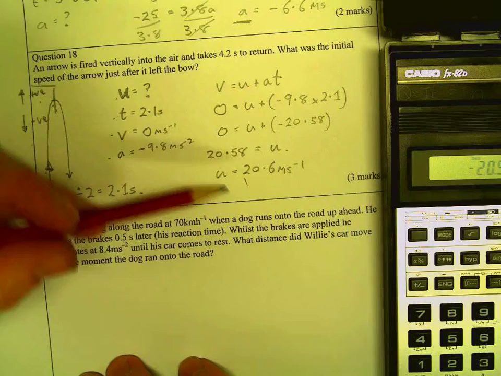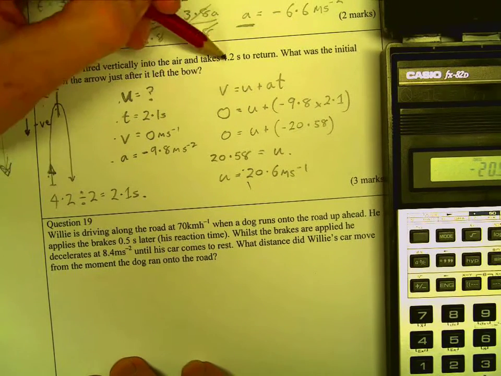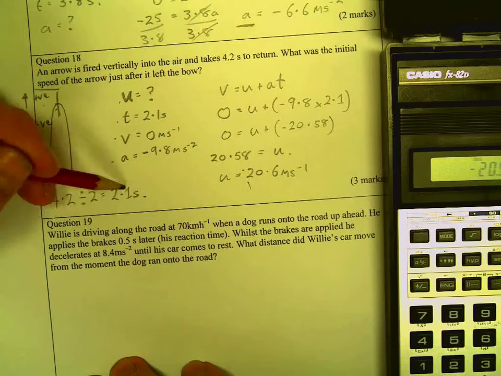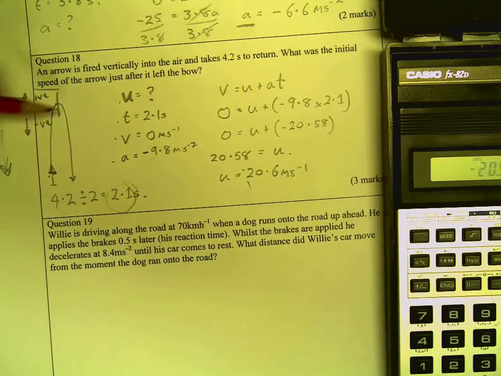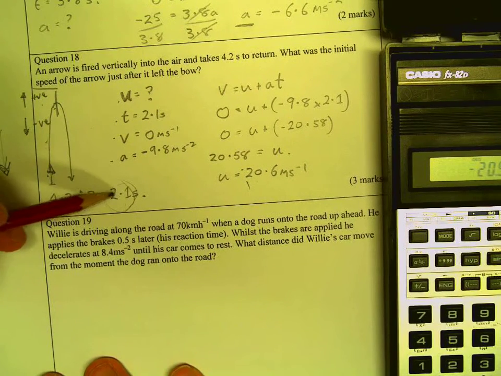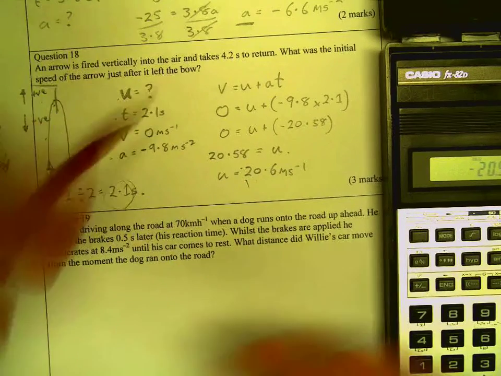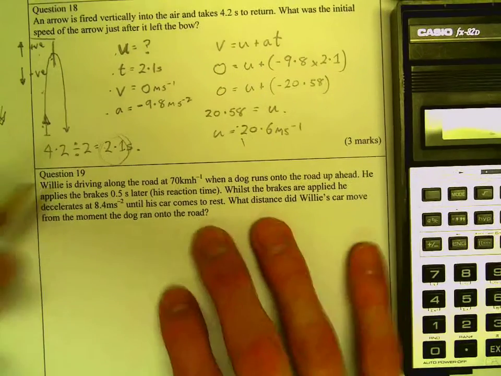And if you want to give a rough check of your answer, 20.6 meters per second, and we know that it took 2-ish seconds to get to the top, and the acceleration slowing it down at 9.8 meters per second every second. So if it's slowing down at 9.8 meters per second for 2, it should be around the 18, 19, 20. Alright, that looks pretty good. We haven't made any silly mistakes.